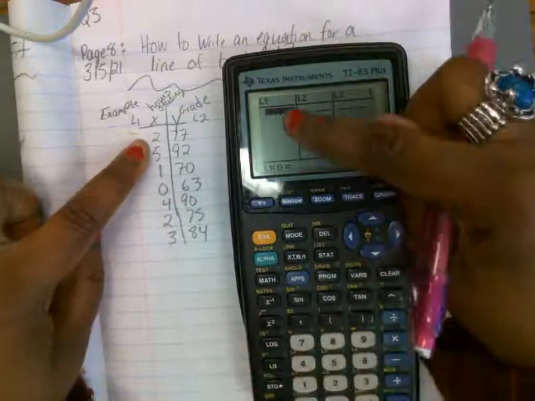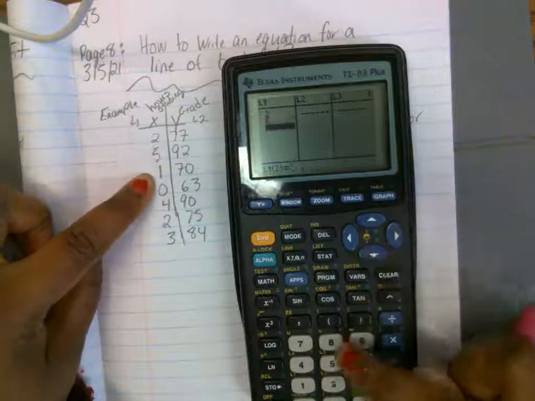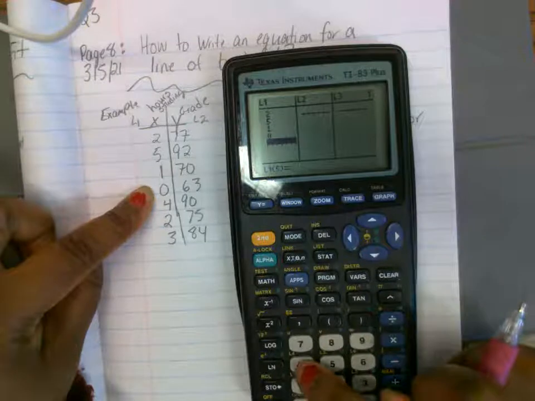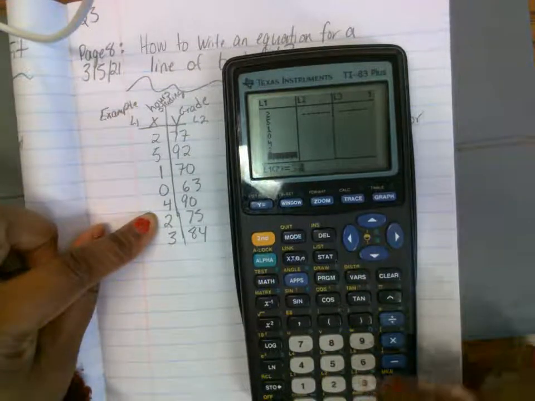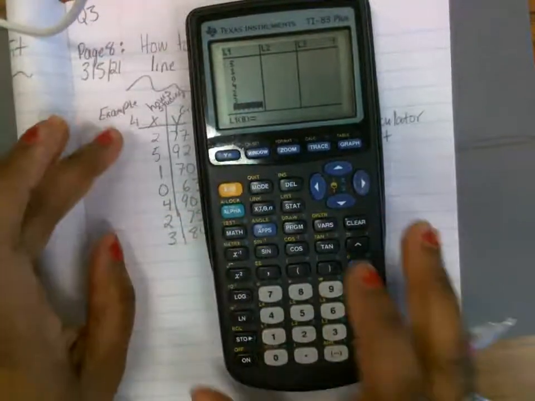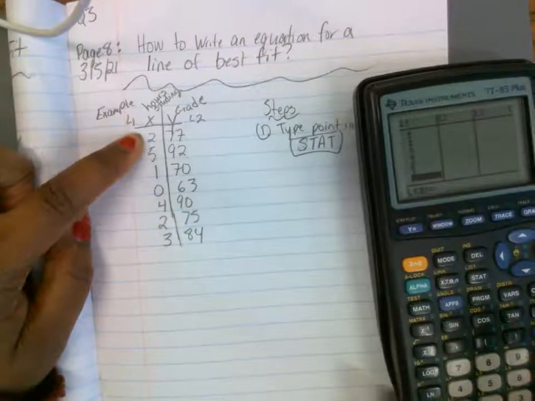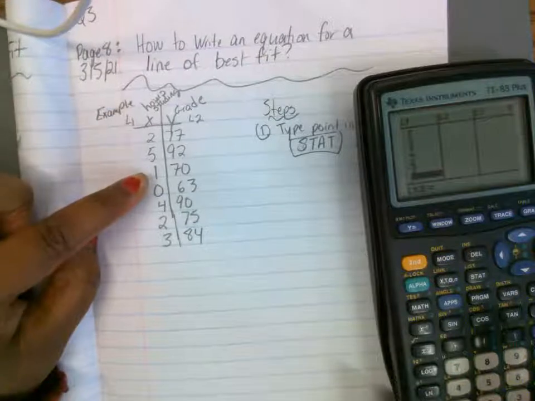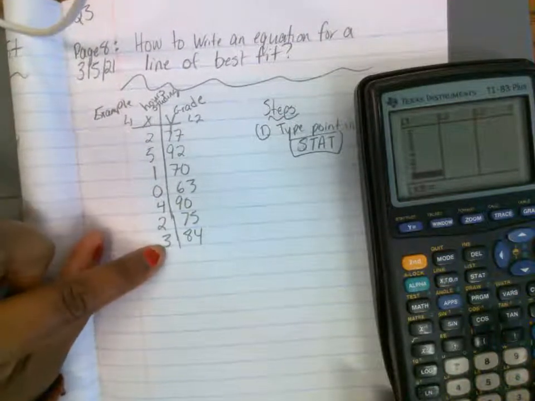So your first X value is going to be 2. Then we got 5, 1, 0, 4, 2, and 3. And I press the down arrow, or you can press enter to go to the next line. So I'll say the numbers one more time, even though they're up here. 2, 5, 1, 0, 4, 2, and 3.